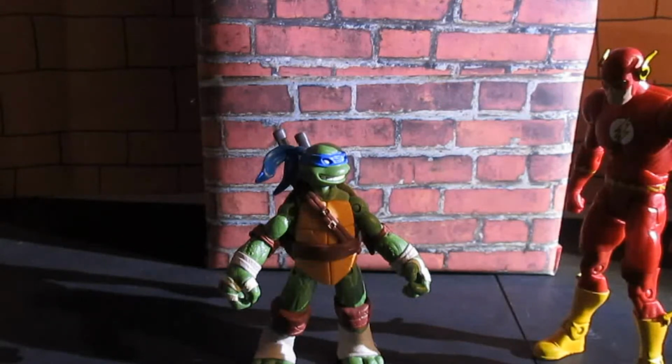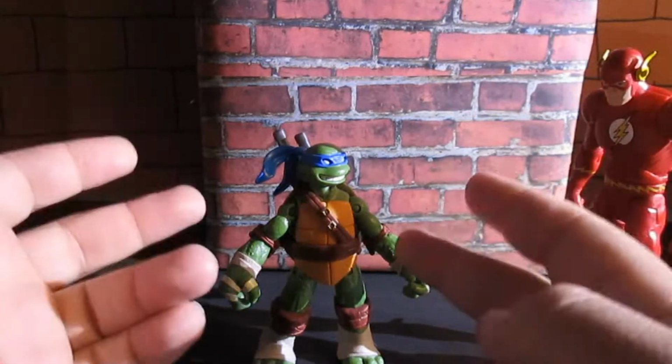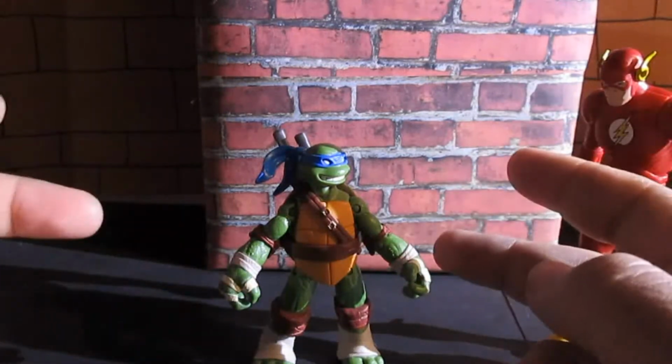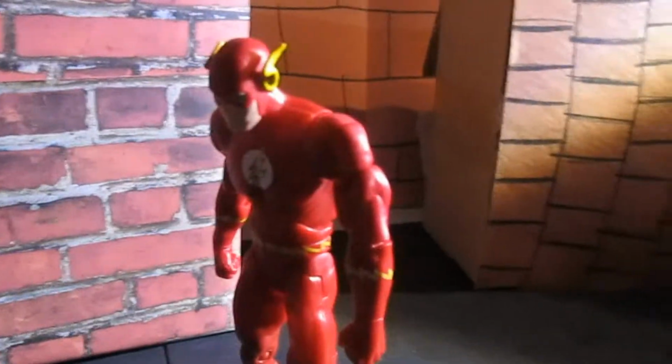Okay, and then another thing we're going to talk about is talking, and how you're going to do your narration. So I'm going to film a scene like the one we just did, the scene we're going to do with Leonardo. We had him talking like that, and now we're going to do another shot with the flash, so we get a different angle.